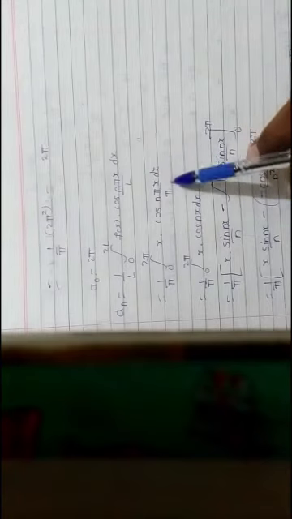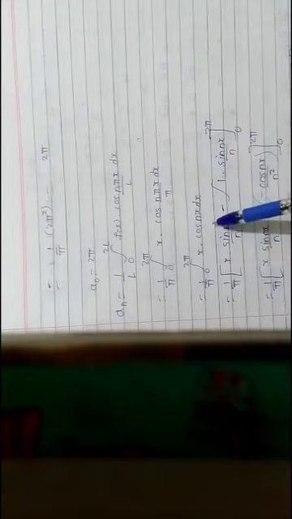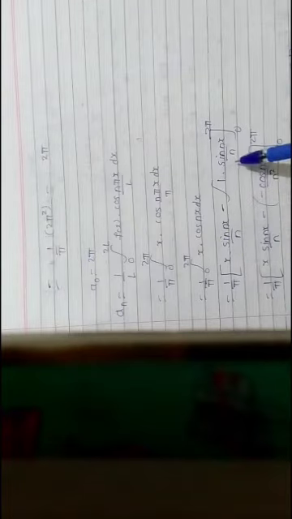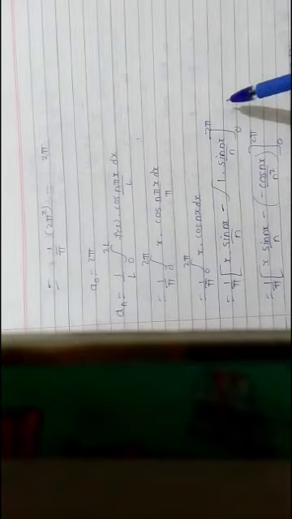Pi gets cancelled, we get this, and then by the integration by parts, we can get this, and then the integration of the sine of nx upon n is the minus cos of nx upon n square, and then we have to put the upper limit and the lower limit, and then we get this.